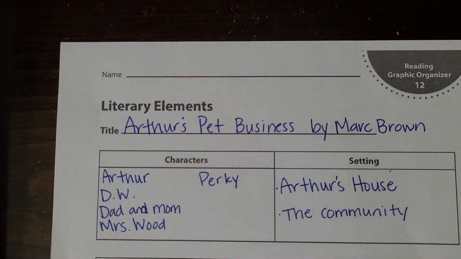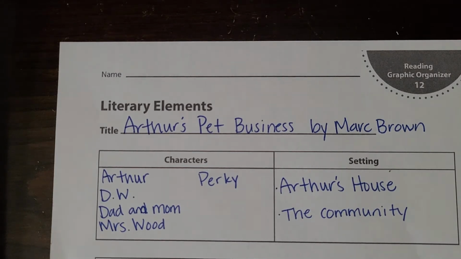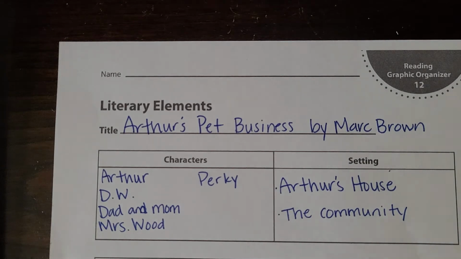The characters I said were Arthur and D.W., Dad and Mom, Mrs. Wood, and Perky. Keep in mind, I didn't put every single character on there, because sometimes they put little characters in just to make the story a little richer, and you don't need to put every character. But those are pretty much the main people involved in the story.